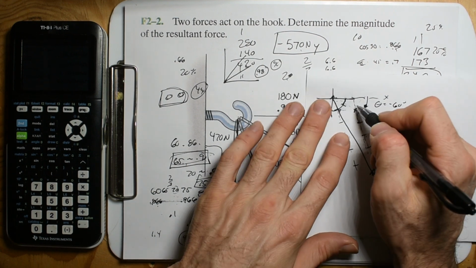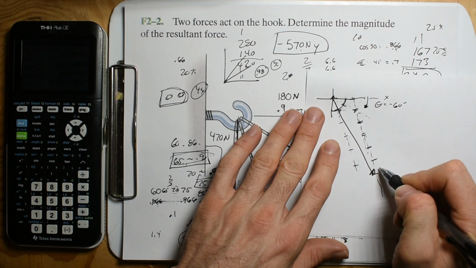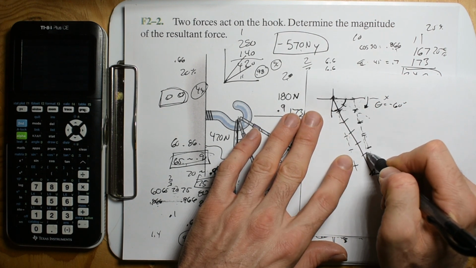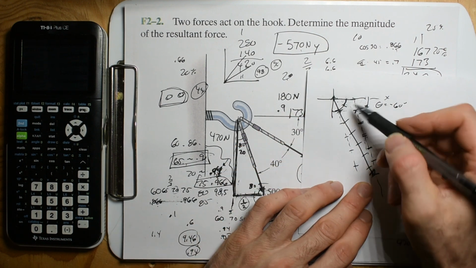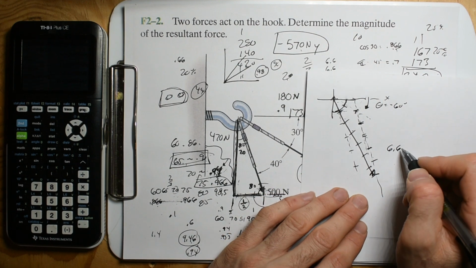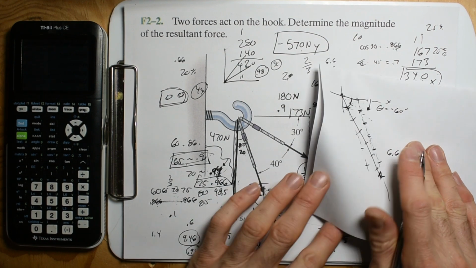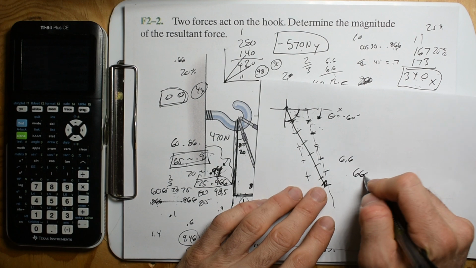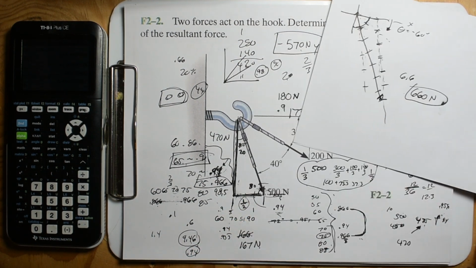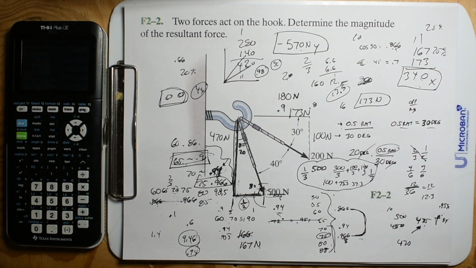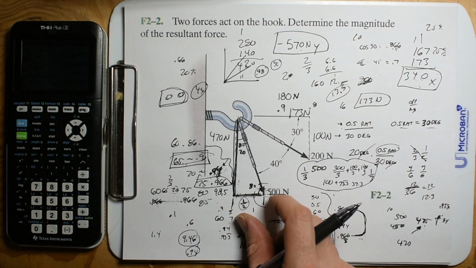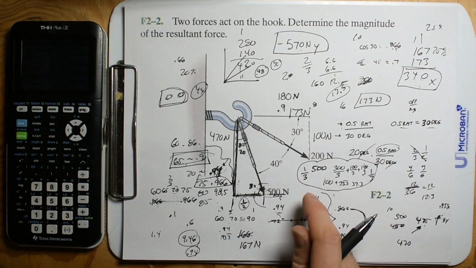And check this out. As long as you did your hash marks evenly, you'll probably be pretty accurate. So we got 1, 2, 3, 4, 5, 6, 6.5, 6.6. Well, it was 500, so we got 660 newtons. So graphically is almost tip-top. You can't even beat graphically, but most of this video is about how you take sines and cosines and guesstimate them. That is the most important.